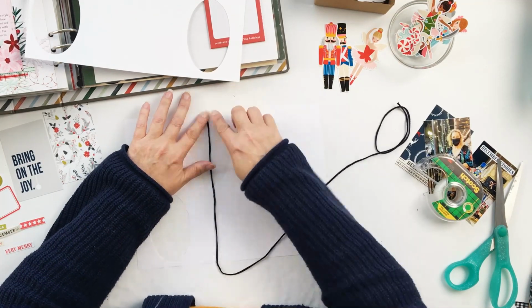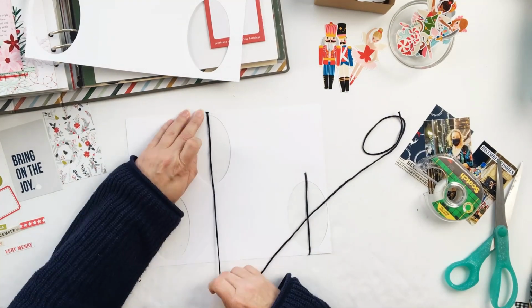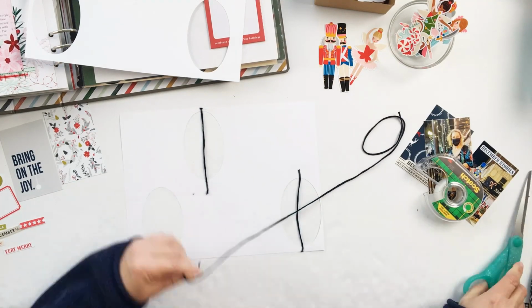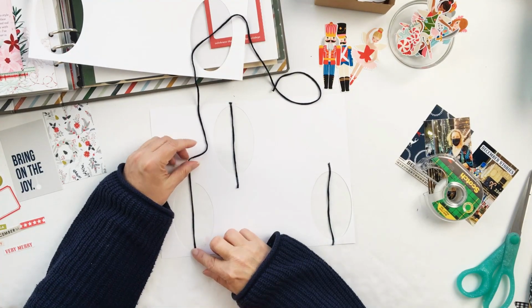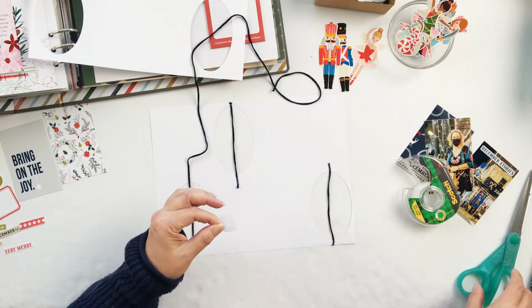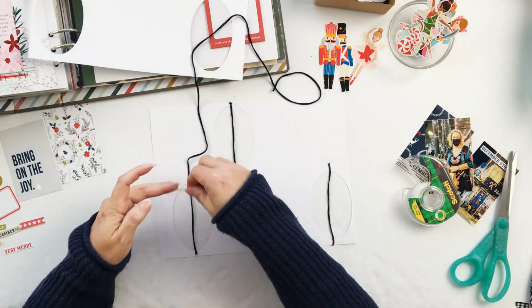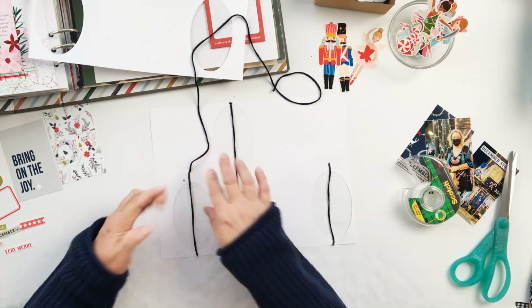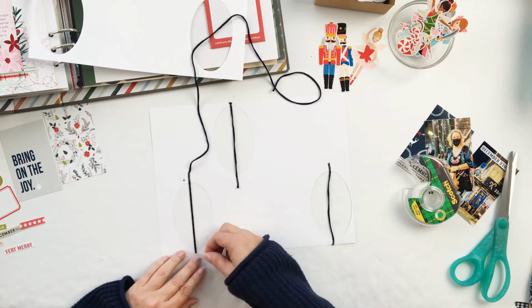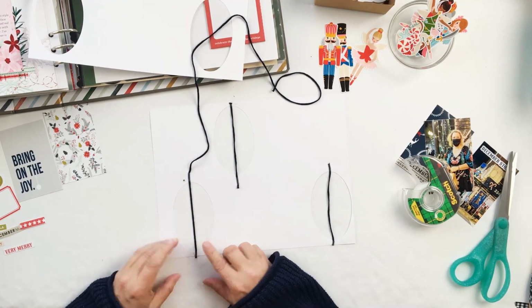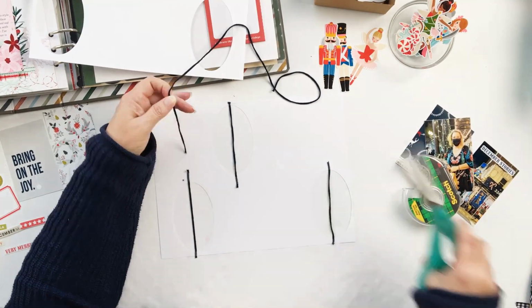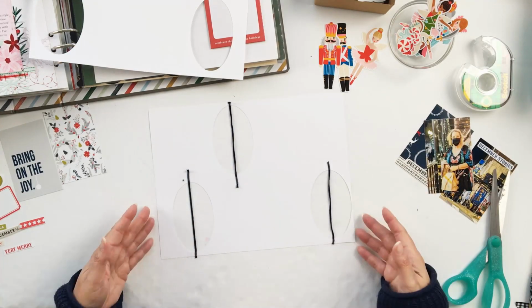One will be the front, one will be the back. You can see here I grabbed a slightly thicker twine. It's navy, which I thought would go with the other products in the collection. It's probably a little thicker than what it needs to be, but I think that's okay.